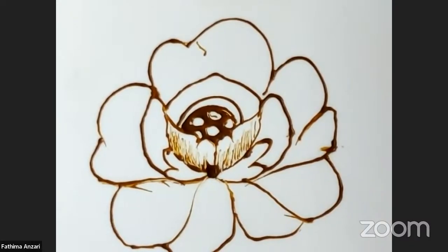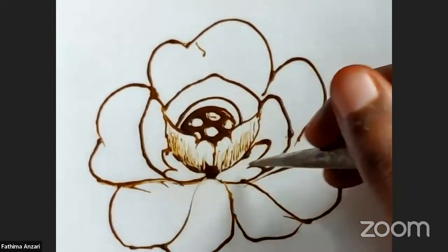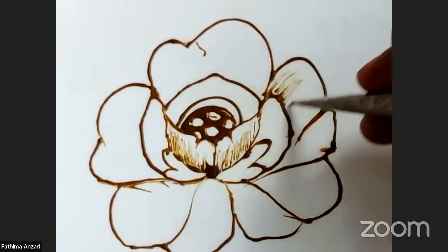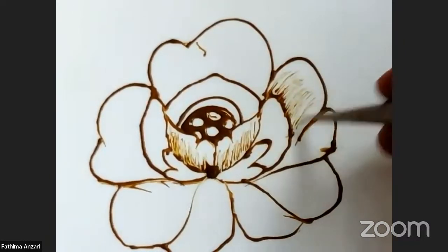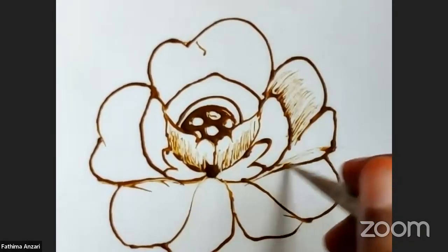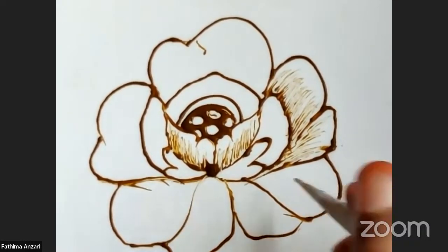Now we are leaving the middle part, and then doing the last part, because if we do it all over, it will look a bit congested. If you want, you can do it. It's up to you. It's how you prefer it.